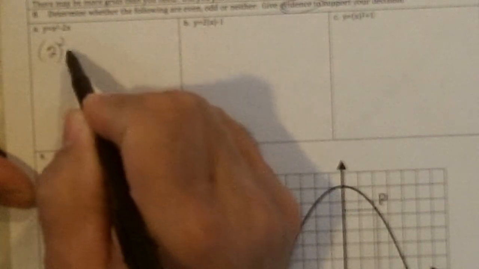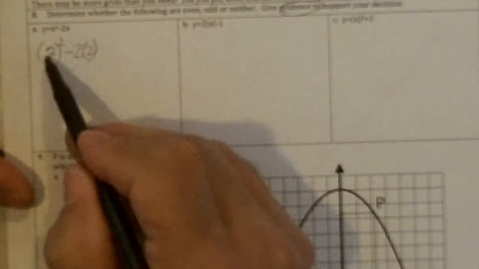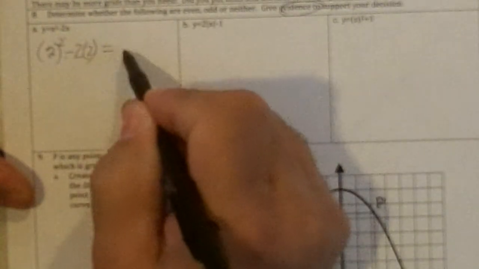All right, odd and even. Now some of you tried to talk about symmetry. If you're going to talk about it, you better make a good graph of it so that we get the right idea, but let's just look at it. The easier way is just to put in a positive and a negative number. Put in 2 for the x again. That's 4 minus 4, which is 0.